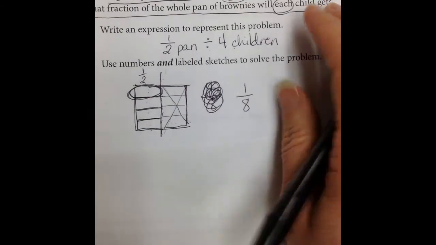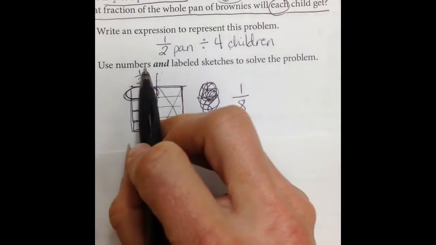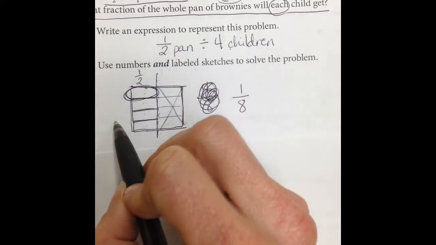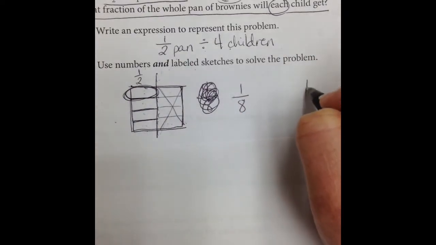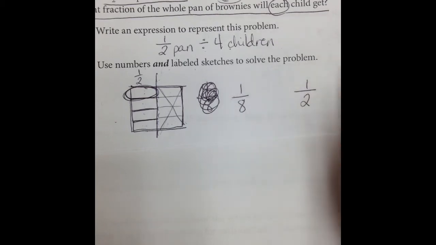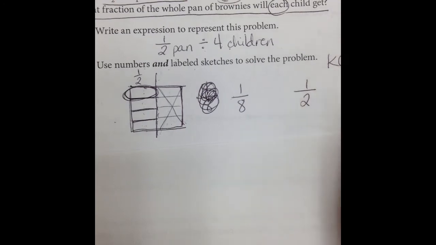Okay, and another way to do it, it says use numbers and labeled sketches. So this is my labeled sketch. Now I'm going to do it with numbers. Numbers, I have 1/2 of the pan. I'm going to use my keep, change, flip, my KCF.